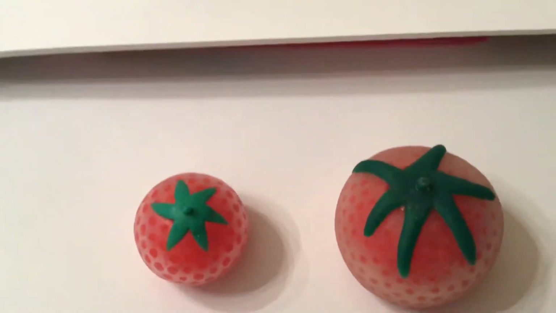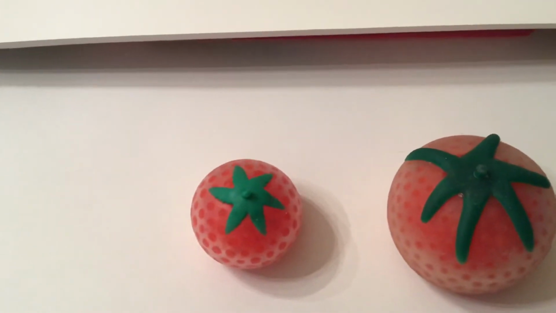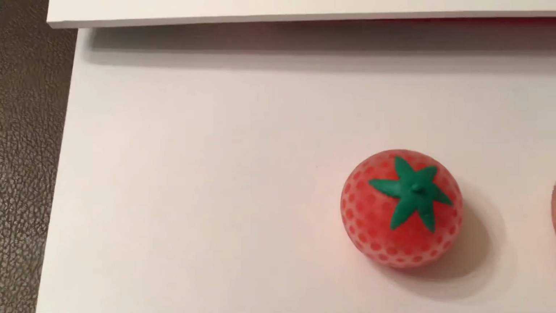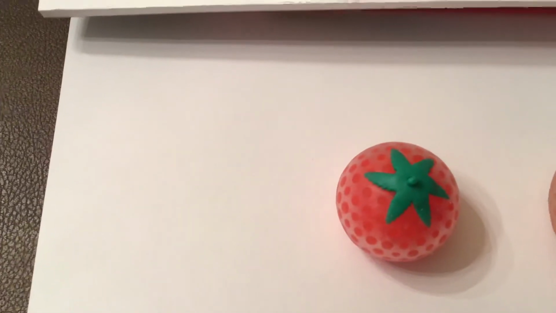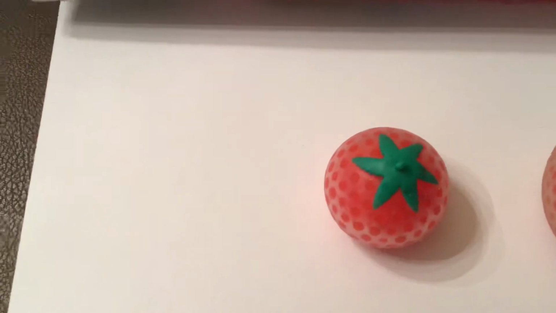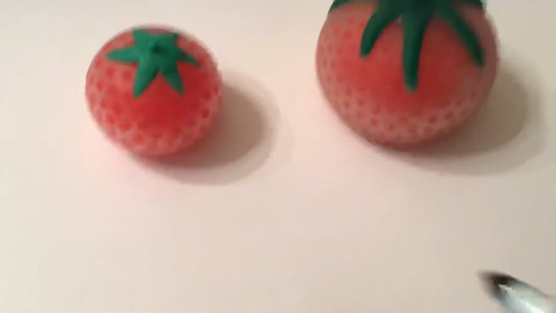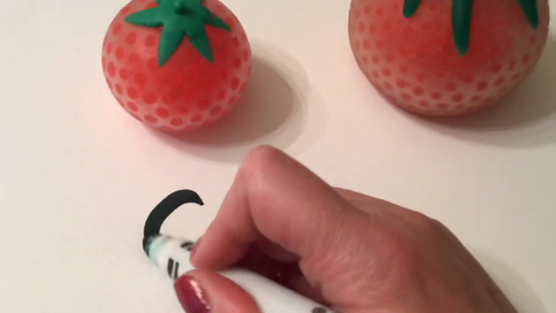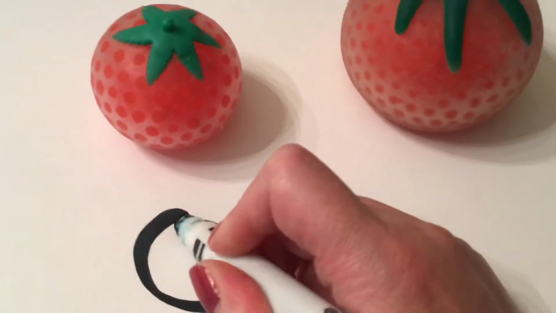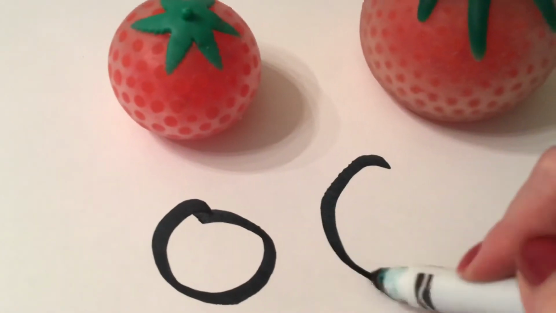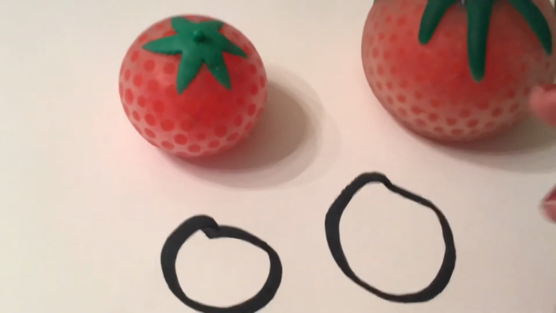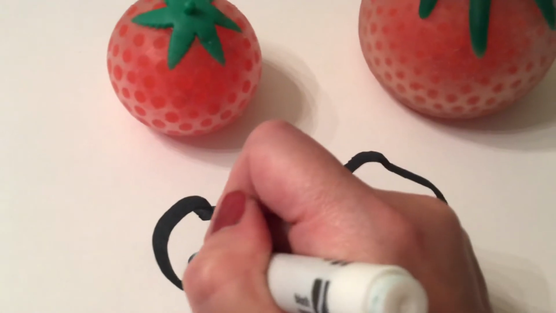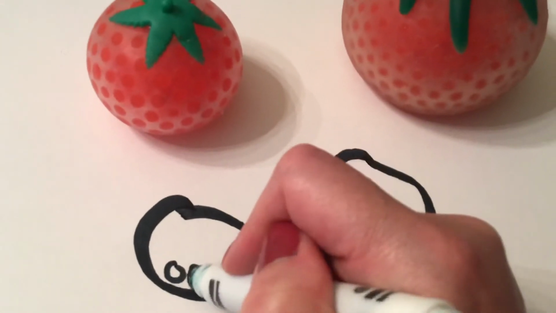Another thing before I stop this video: when we talk about these particles, sometimes we draw pictures to help us understand what's going on in chemistry. We can make something called a particle diagram. For example, for these two objects, I can make a circle to represent the object, and I'll make one much bigger. Then I can make circles inside to represent the particles.